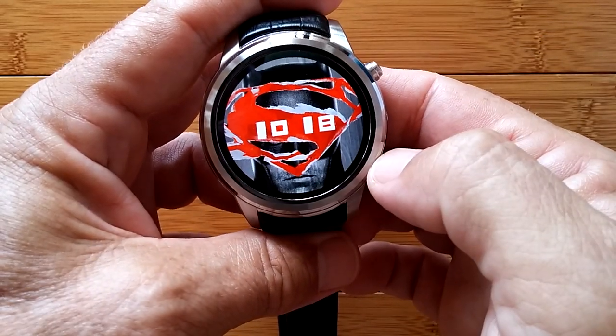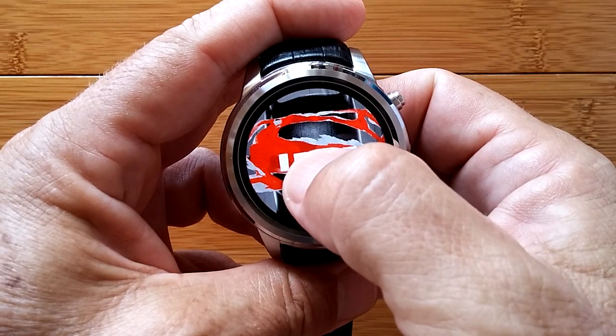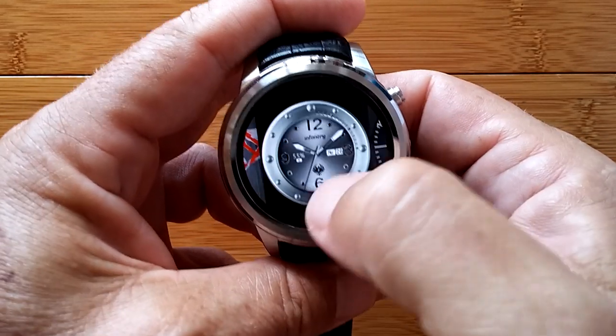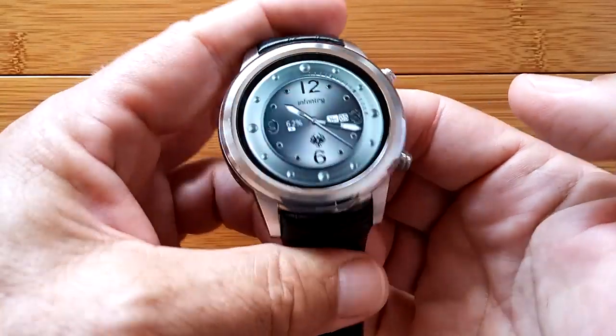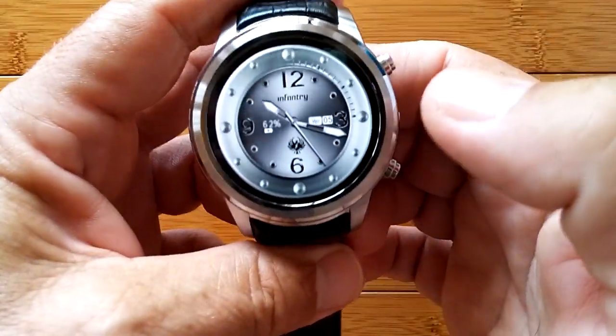Here's another Batman theme, I think. This one I kind of like. That's neat. Looks good on a silver watch.